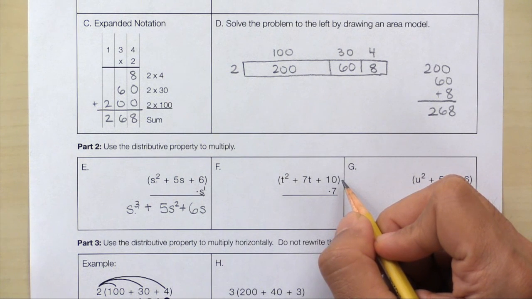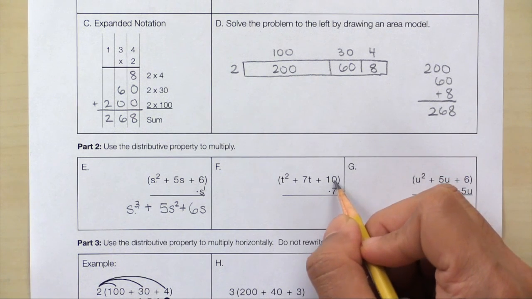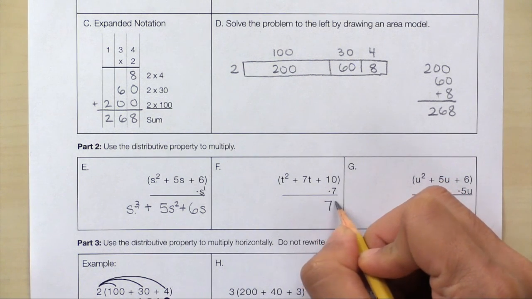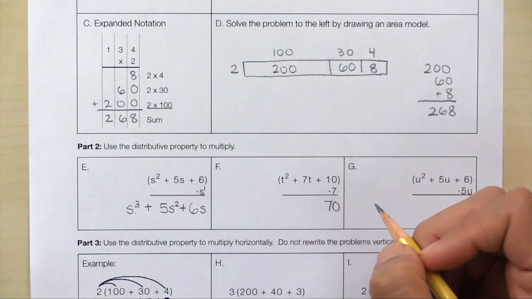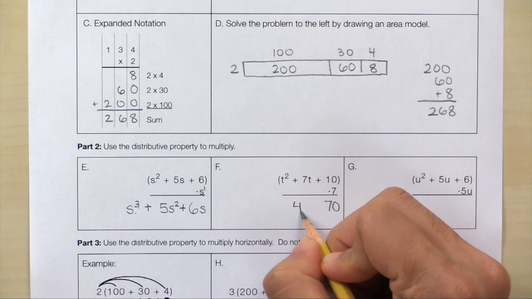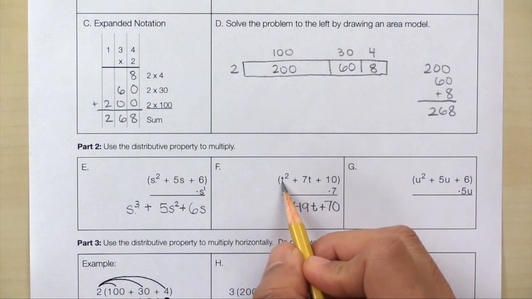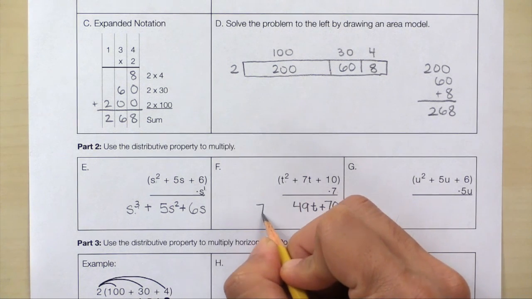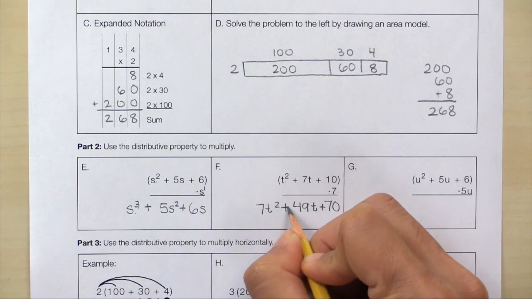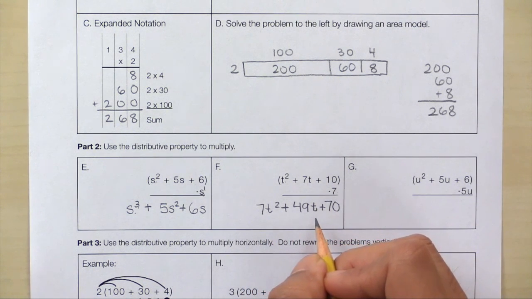Now for box F. T squared plus 7t plus 10 times 7. First we have 10 times 7, which is 70. Next, 7t times 7 equals 49t. Next we have t squared times 7, or 7 times t squared, which is 7t squared. So our final answer is 7t squared plus 49t plus 70.